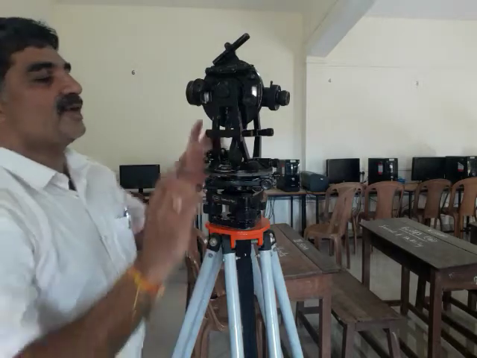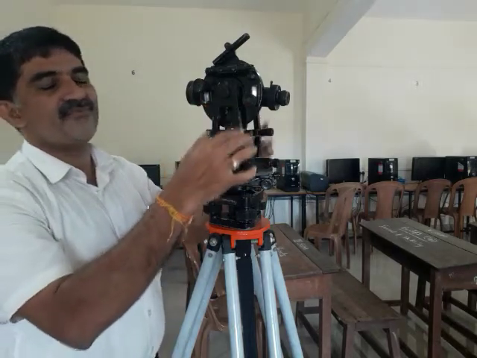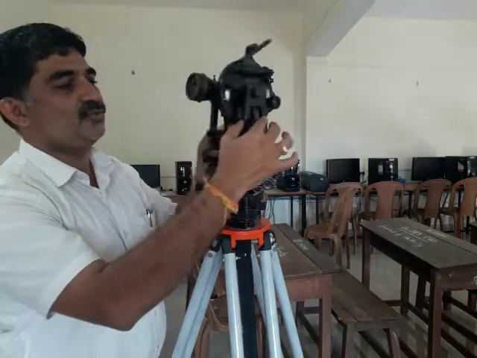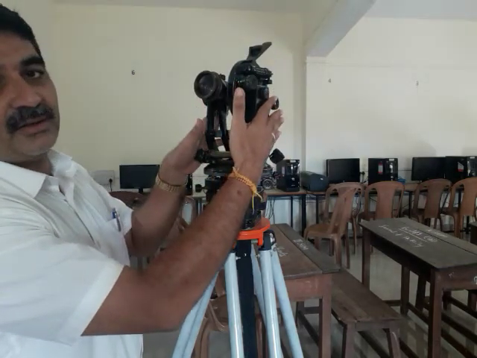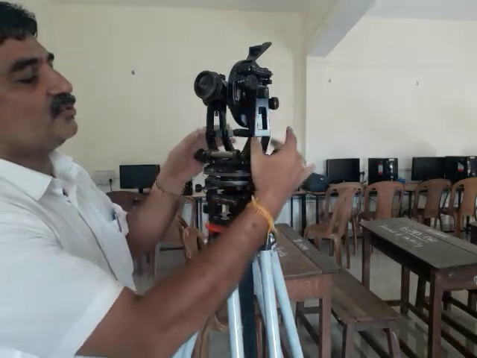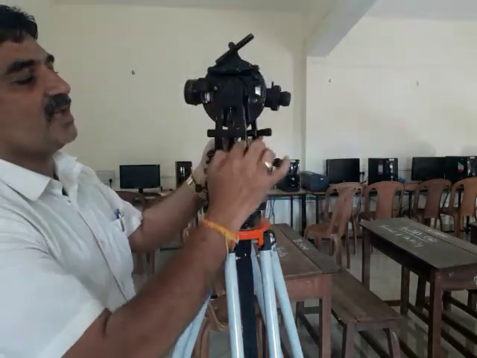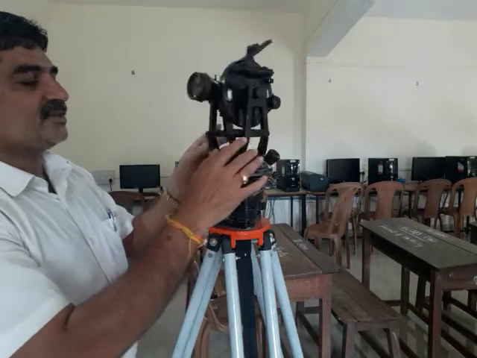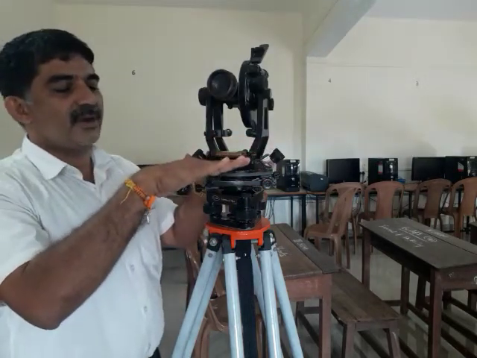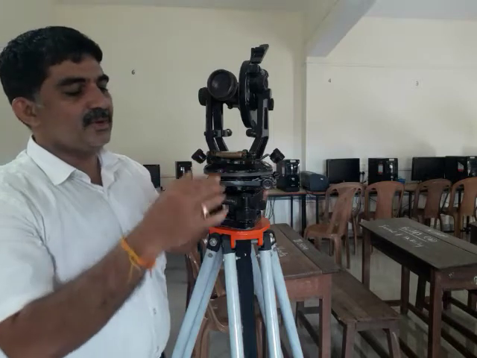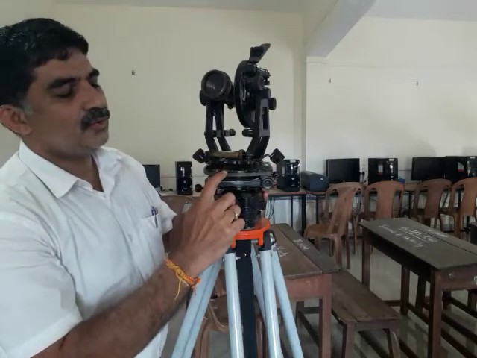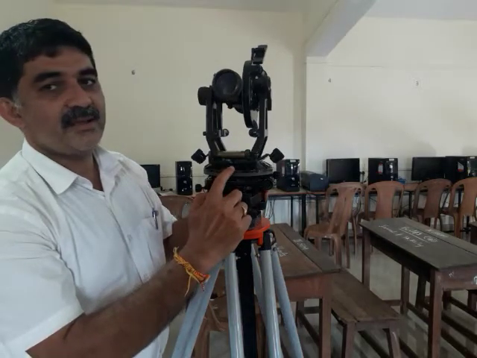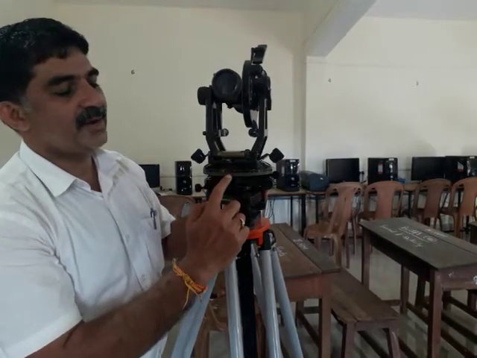Okay. So the next part is the A-frame, also called the two standards. The main supporting part of the theodolite is these two standards, or A-frame, which resemble the letter A. Next, if you come down, there are two plates, one is the upper plate, another one is the lower plate.